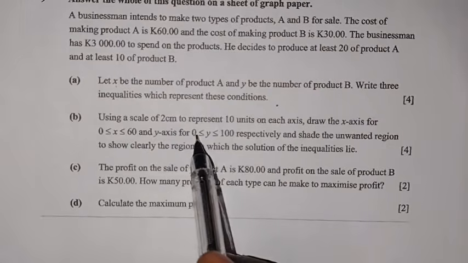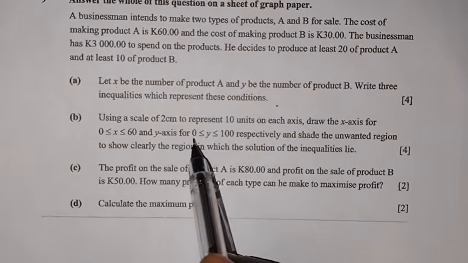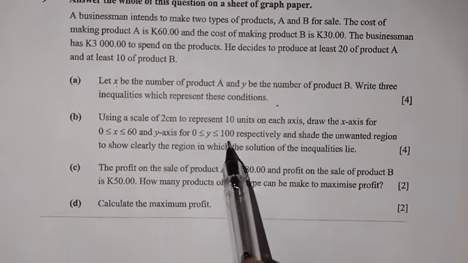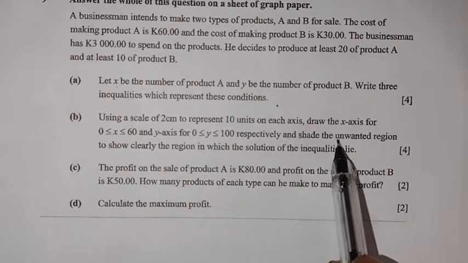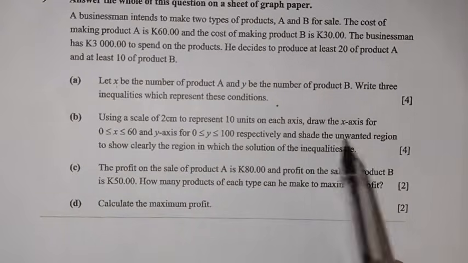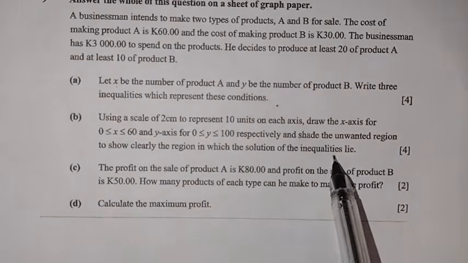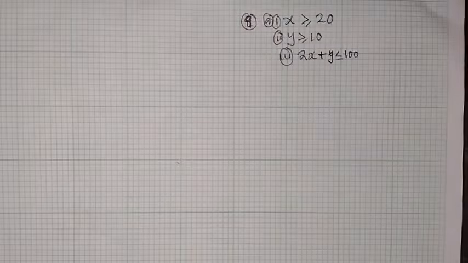And for the y-axis, we are using 0 less than or equal to y less than or equal to 100. So even here, we'll be moving from 0, we'll go to 10, 20, 30, 40, 50, 60, 70, 80, 90, until we reach 100 respectively. And shade the unwanted region to show clearly the region in which the solution of the inequalities lie. 4 marks. So let us now come up with our Cartesian plane. We draw the graph now.